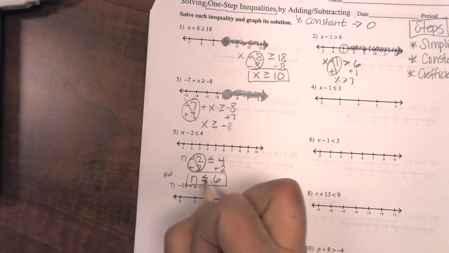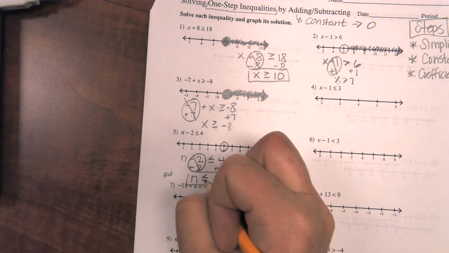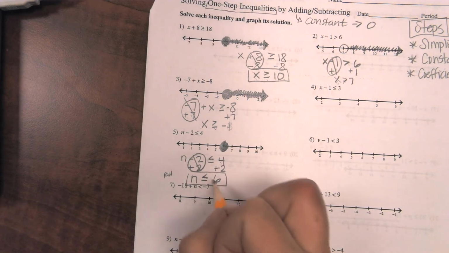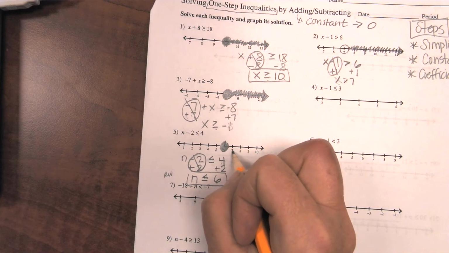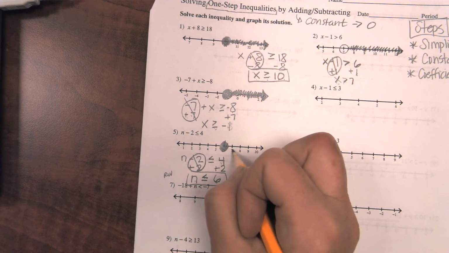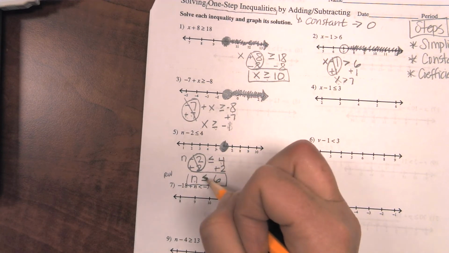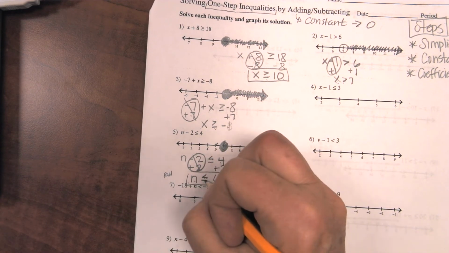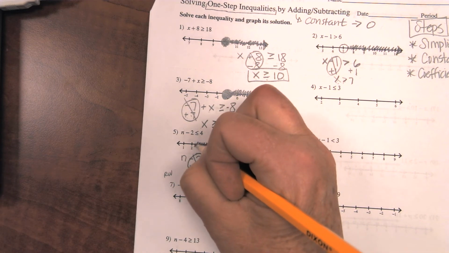Okay, since n is less than or equal to 6, I'm going to circle my 6, and the equal sign tells me to color it in. Now, n is less than 6. So let's go ahead and check. If I pick a 7 and put that in there and say 7 is less than 6, does that make sense? No. Wrong direction. So I'm going to check 5. Is 5 less than 6? Yes, it is. Is 4 less than 6? Yes, it is. So now I know to color to the left.